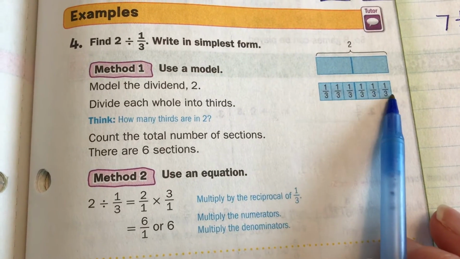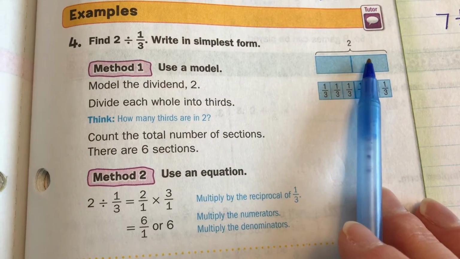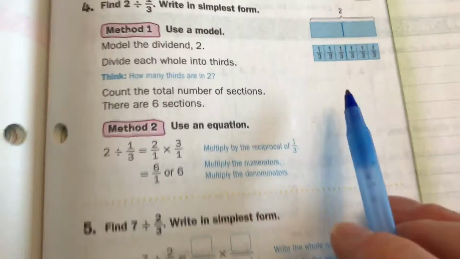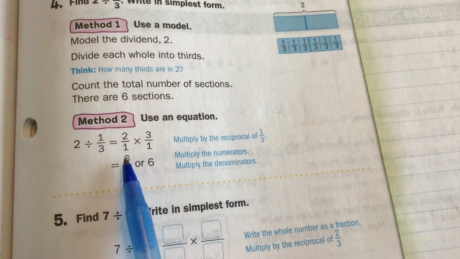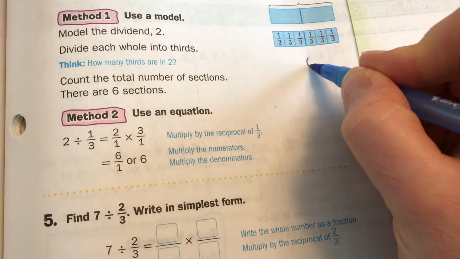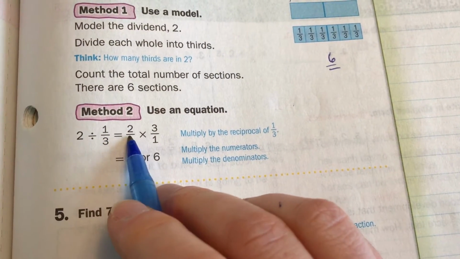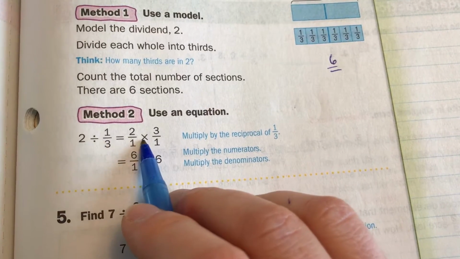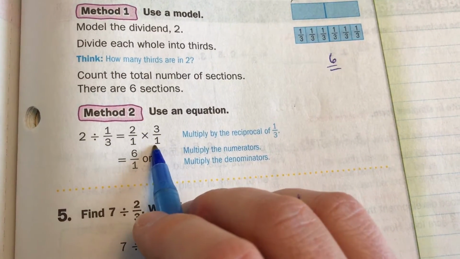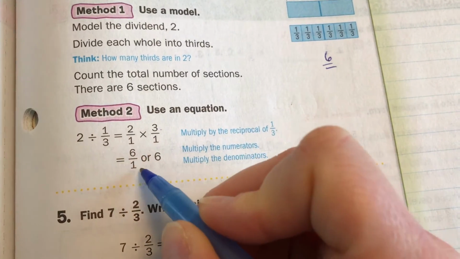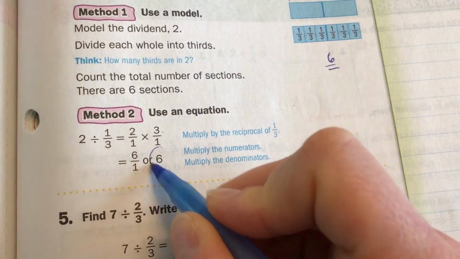So you have 6 thirds, 6 sections in this 2. Or you can use an equation. So we're going to see if we can get the answer 6 here. 2 divided by 1/3 is like 2 times the reciprocal, 3/1. So multiply across, 2 times 3 is 6, 1 times 1 is 1, and you get that same answer.